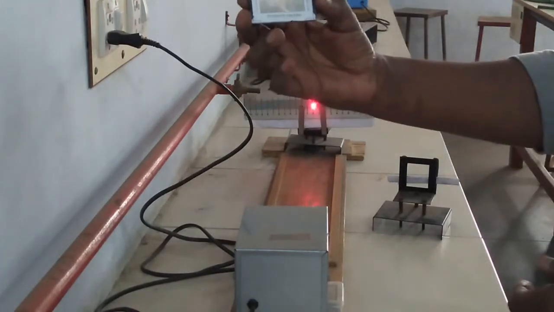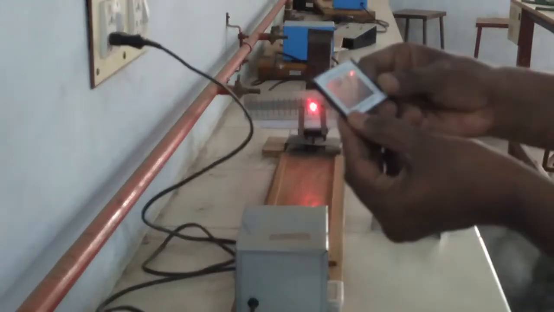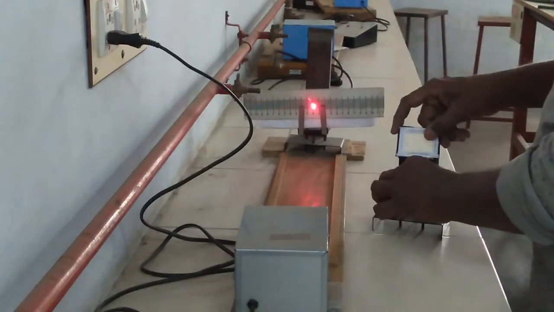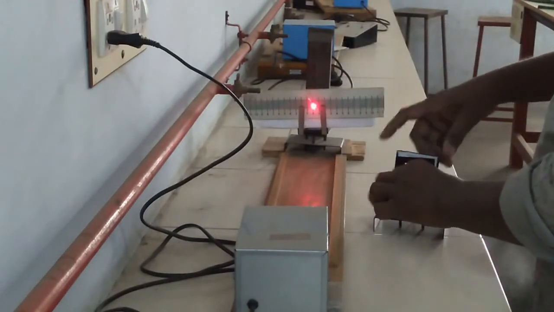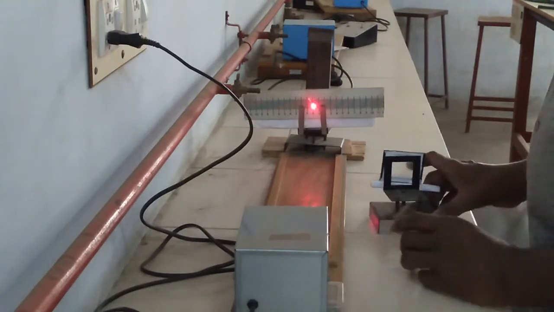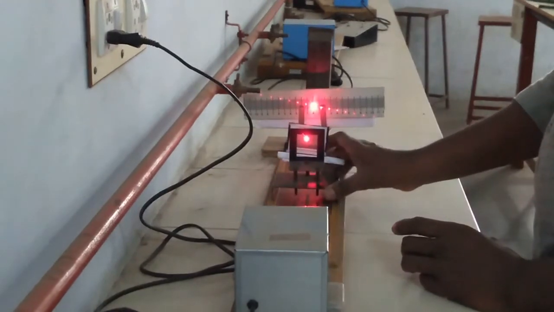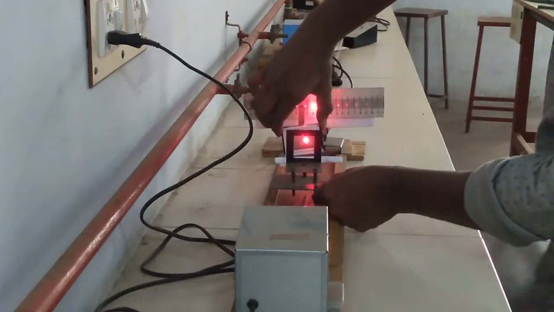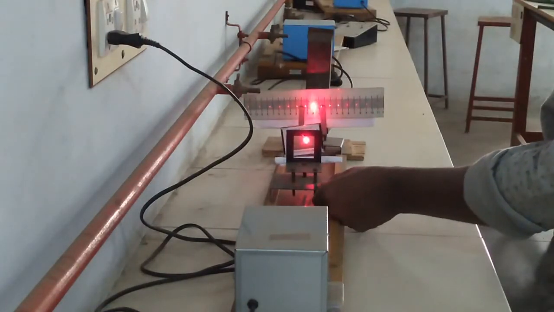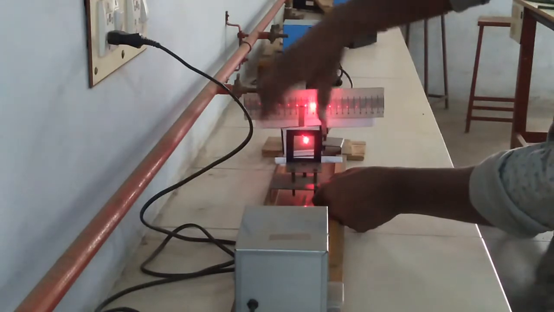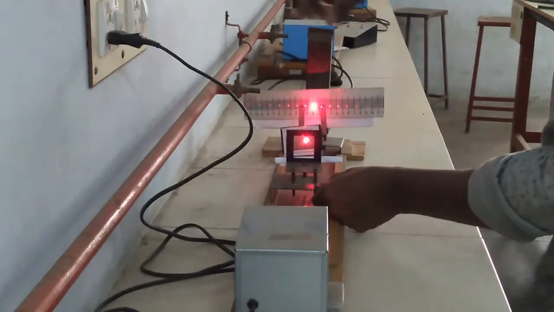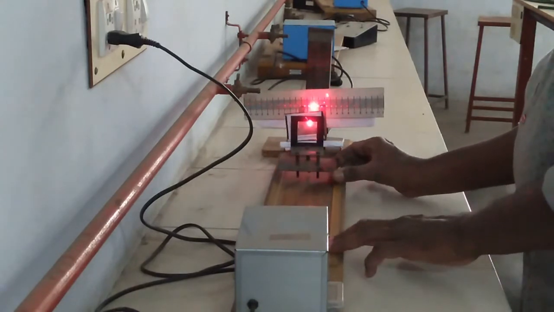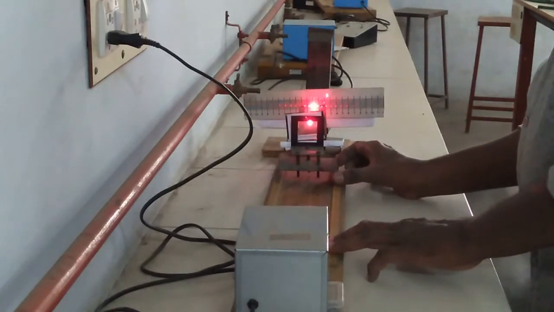Now the grating is fixed in the grating stand. The grating stand is placed in between the laser source and screen. Now the distance capital D is fixed between the screen and grating, for example 10 centimeter.